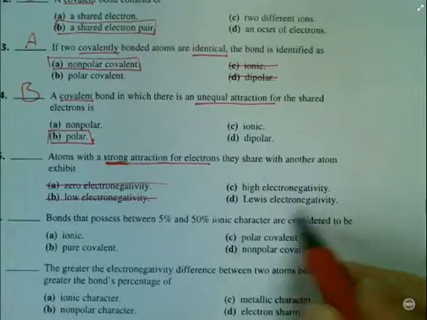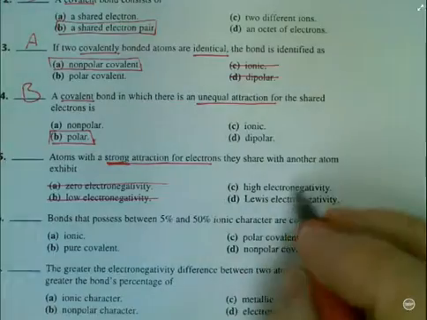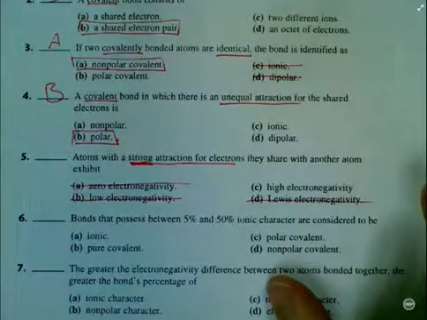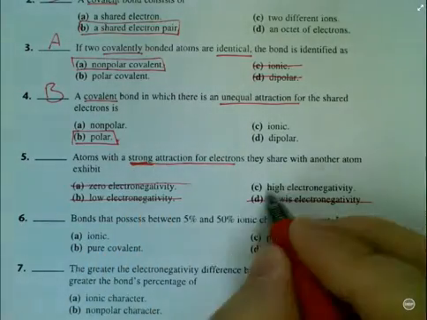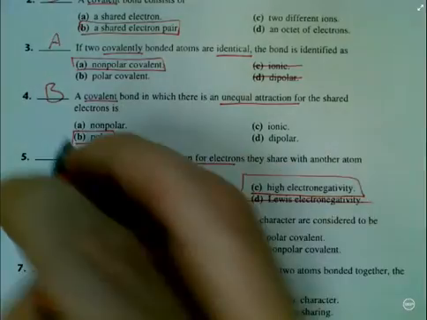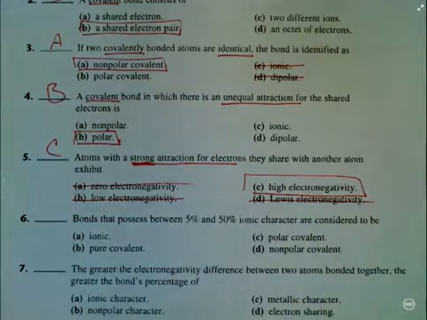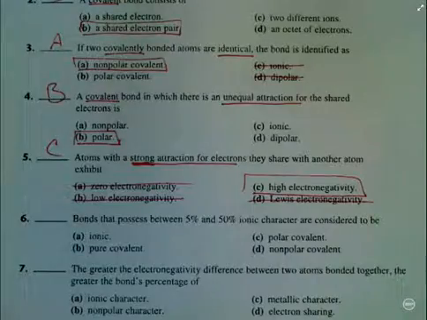I hope you guys realize that this D is a silly response. There's no such thing as Lewis electronegativity. It's not a thing. Just trying to get you to think, oh, I've heard Lewis before because we've gone over Lewis structures. But this is a strong attraction for electrons that refers to high electronegativity. So 5 is C. 6, bonds that possess between 5% and 50% ionic character are considered to be.